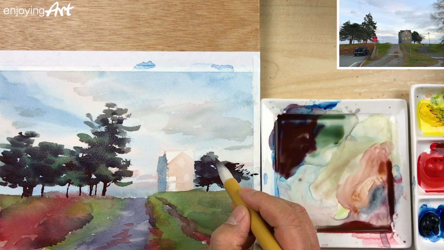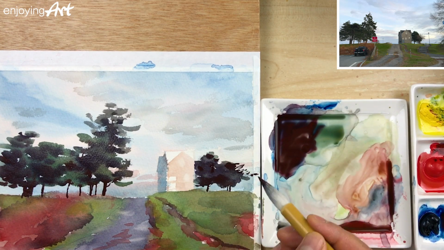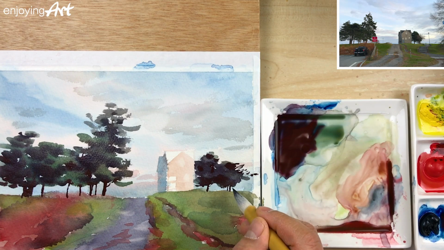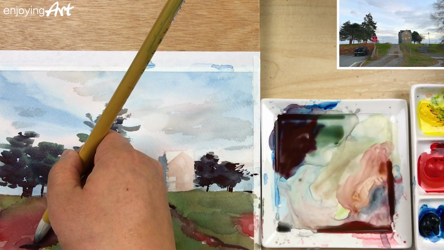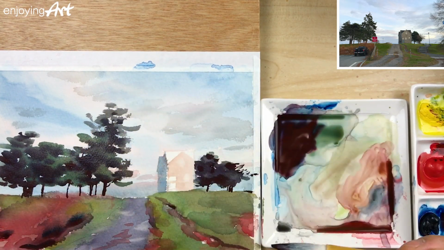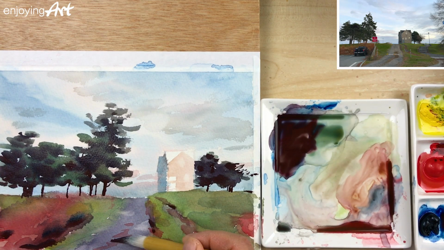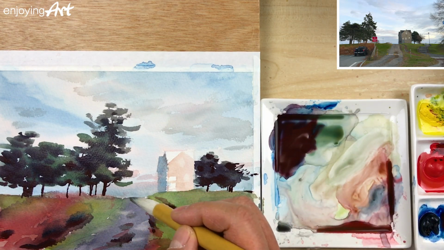That's fine. Okay, now I'm also going to add a little bit of suggestions. Okay, make it a little bit lighter in the middle of the row, like that.